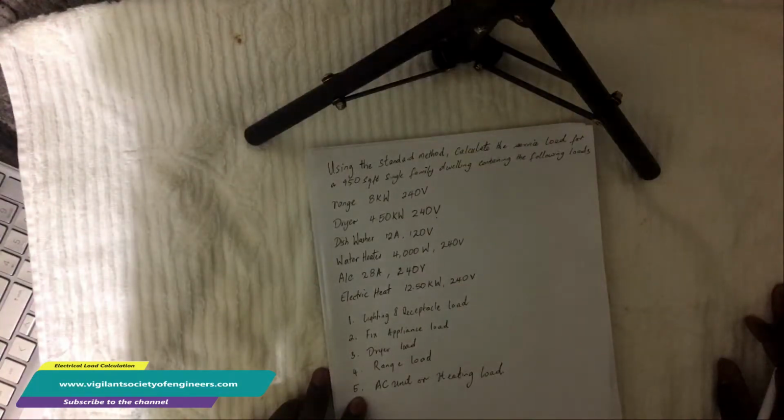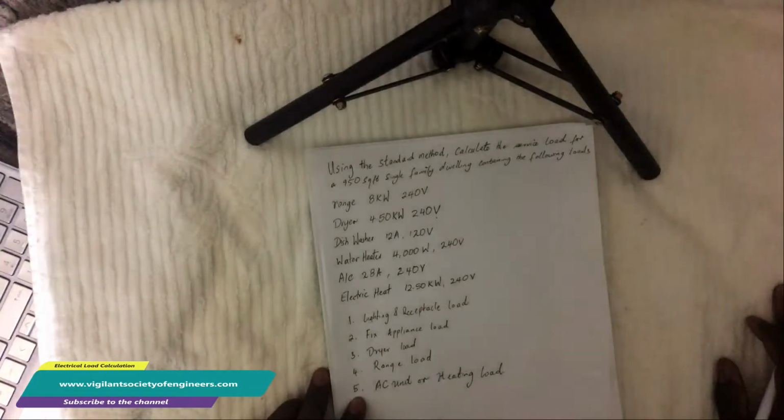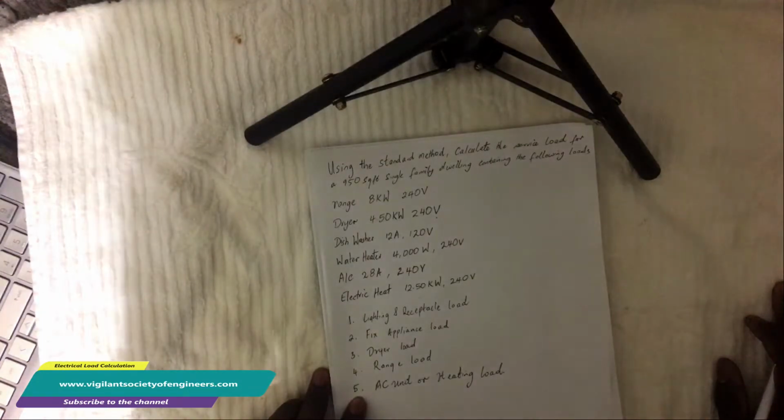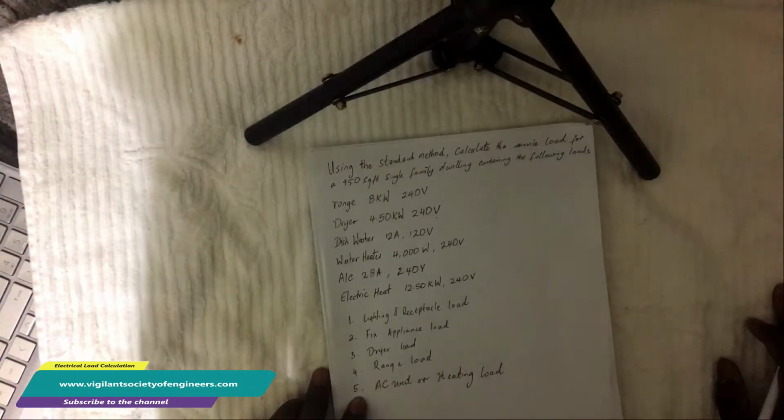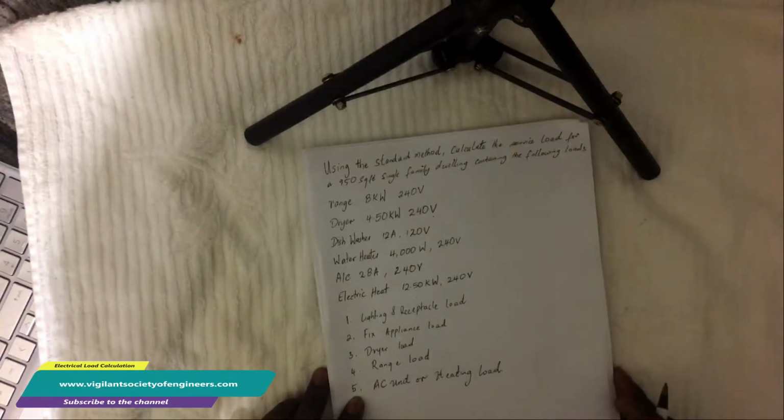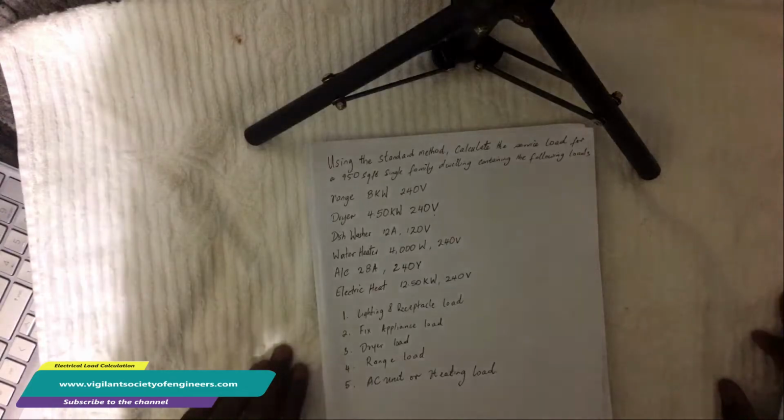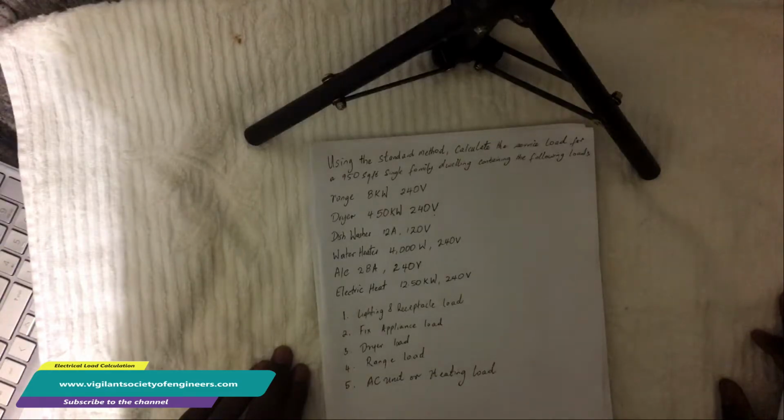Okay, so the first step in this question will be focused on the lighting and the receptacle load. Lighting and receptacle load is that load which includes the receptacle and the general lighting.